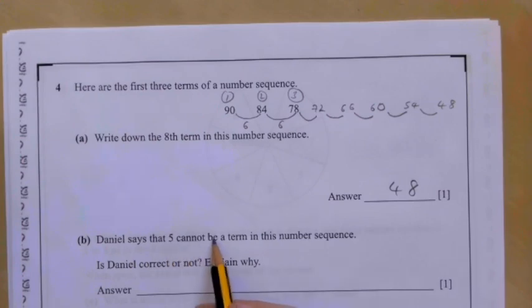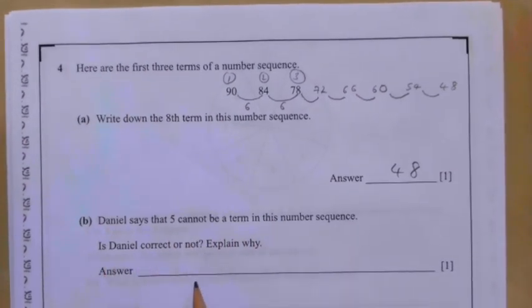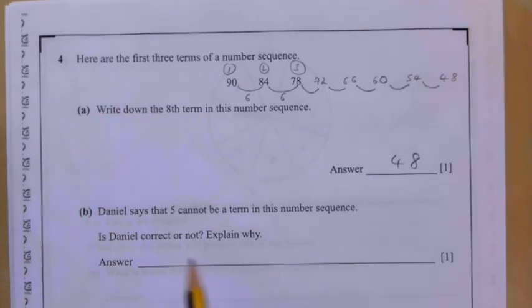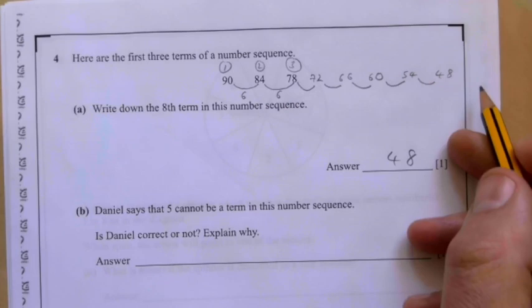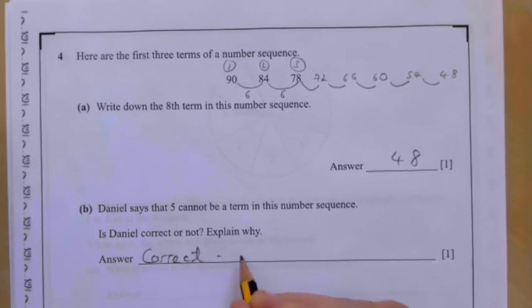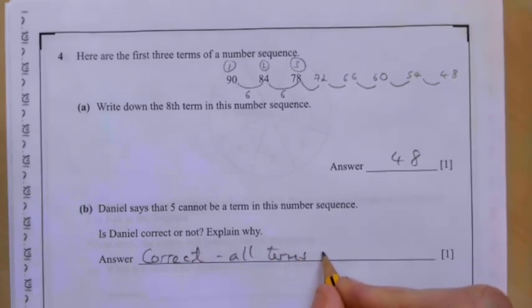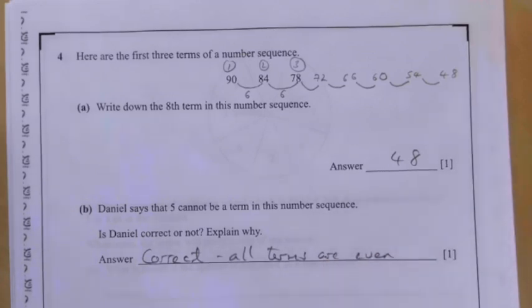Daniel says that 5 cannot be a term in this number sequence. Is Daniel correct or not? Explain why. I mean, there's a couple of different ways. There's always going to be even numbers. Well, you can't get an odd number if you're taking away 6 from there. So Daniel is correct. And if you want, all terms are even would be a reasonable enough answer to that.